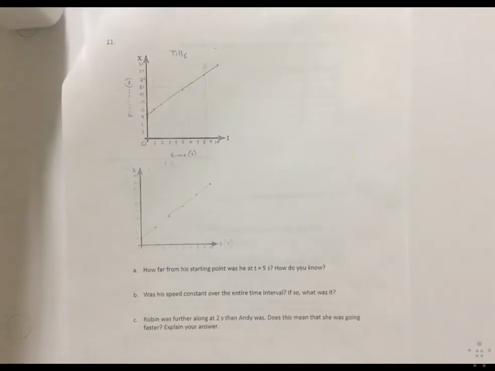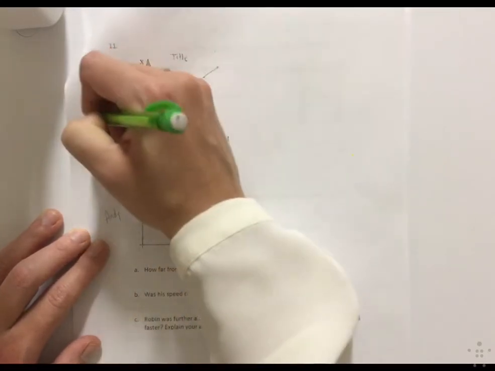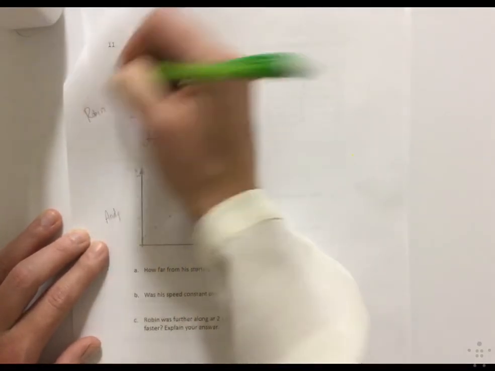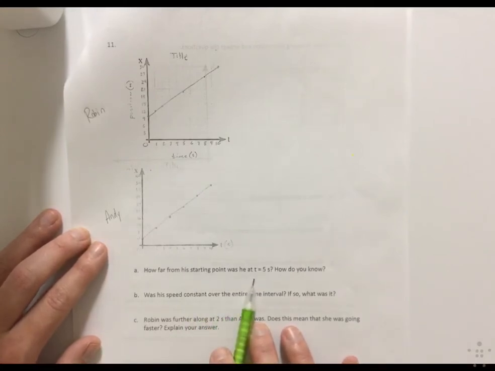Number 11, I realized I kind of messed up and it was a little confusing. So this graph is Andy and this graph is Robin. And letter A says how far from his starting point was he at t equals 5 seconds, and how do you know?